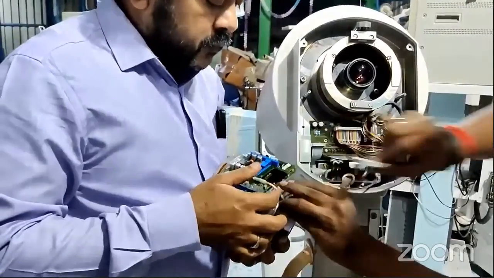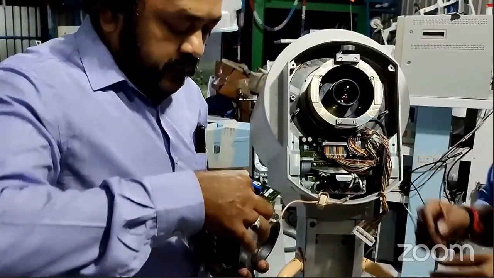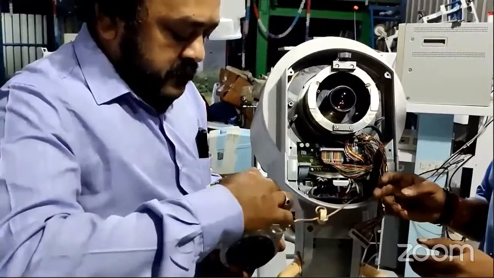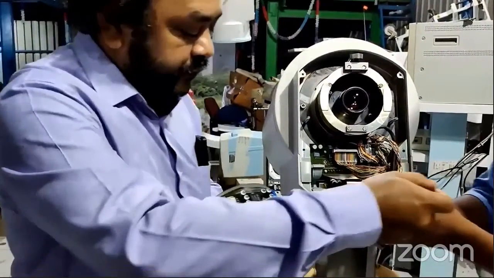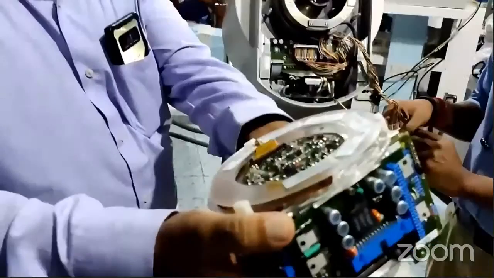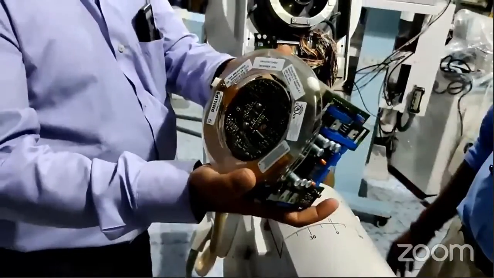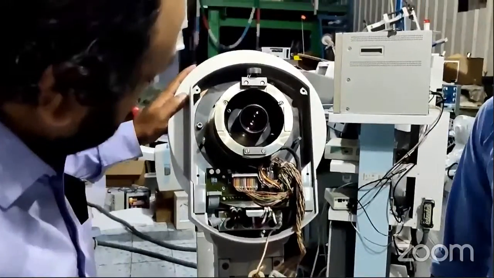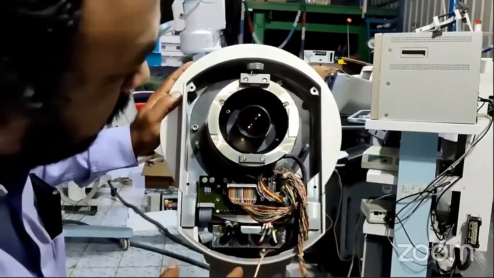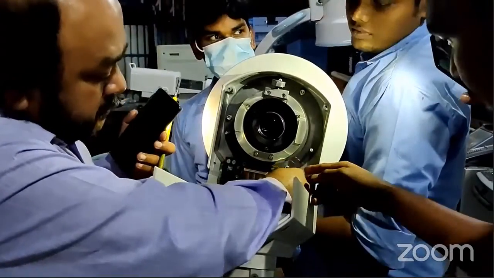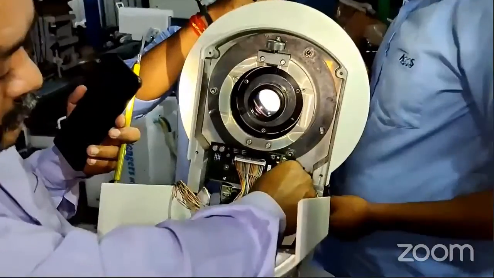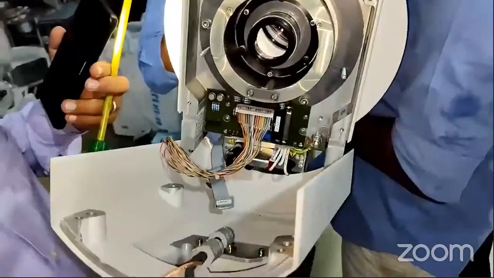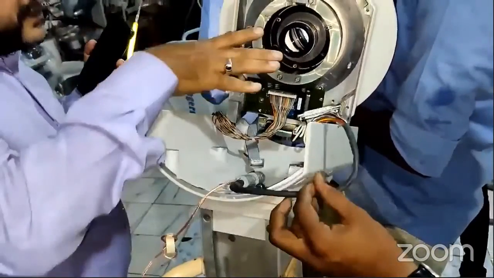So only one connector, and this is the video cable. So now I separated the camera. Okay. So now I am removing some cable from the C. Okay, isolated. So now the tube is isolated from the C.